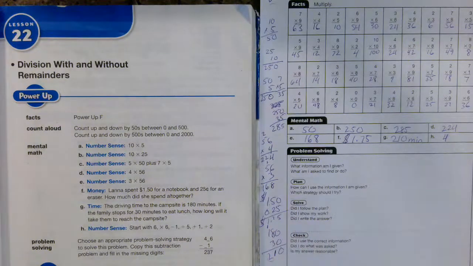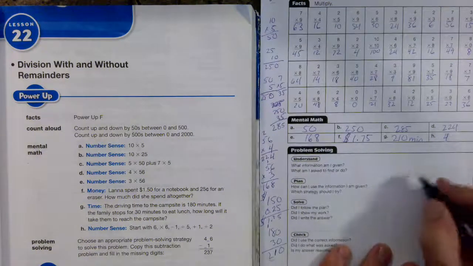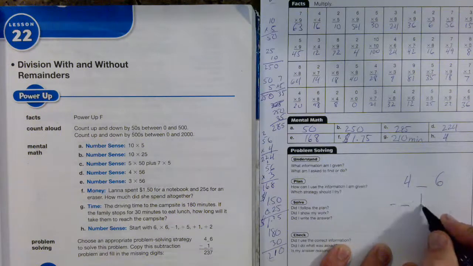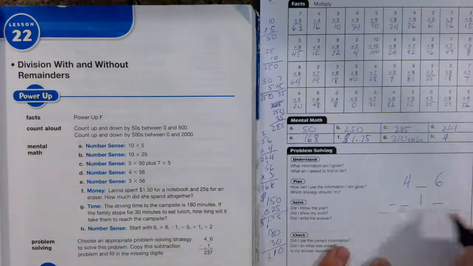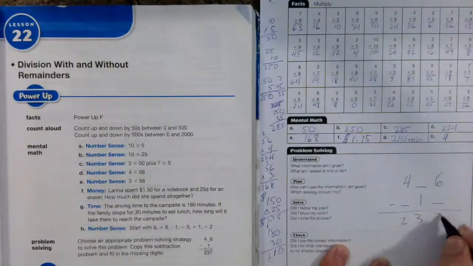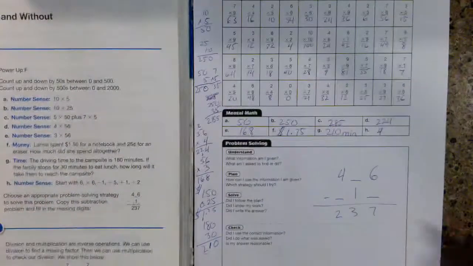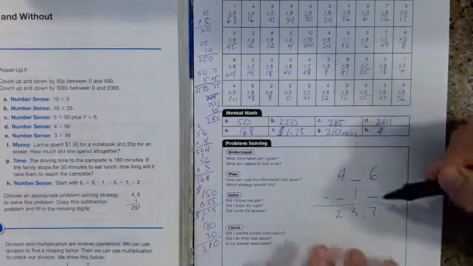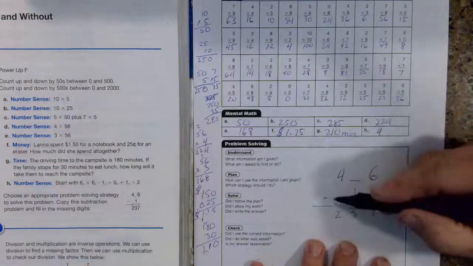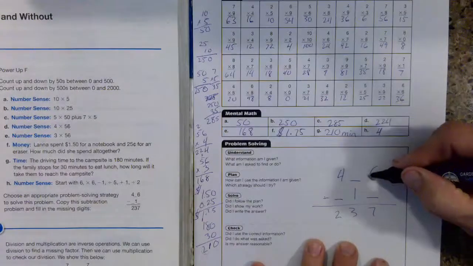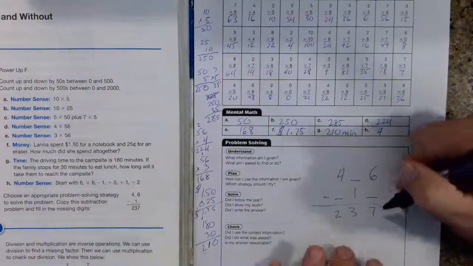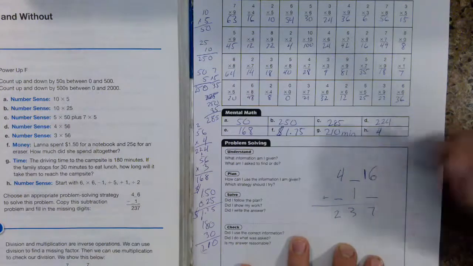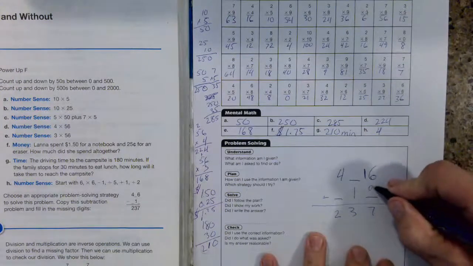Problem solving problem today. Choose an appropriate problem solving strategy to solve this problem. 400 and something 6 minus some 100 1 something equals 200 and 37. All right, if we got a 6 here, and it's going to equal a 7, which is bigger, you can't plus 1. So you're going to have to subtract here. And so what would you do to get a subtraction? Well, obviously you got to regroup 1 here. You bring over a 1. So now you got 16 minus what equals 7? 9. Okay, good. So we got the first one figured out.